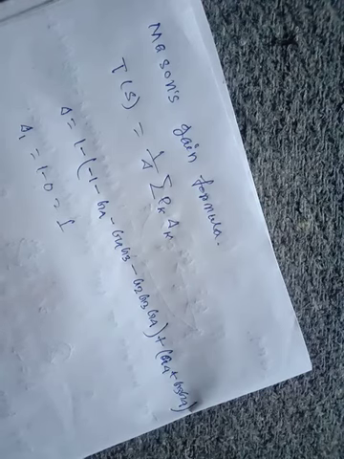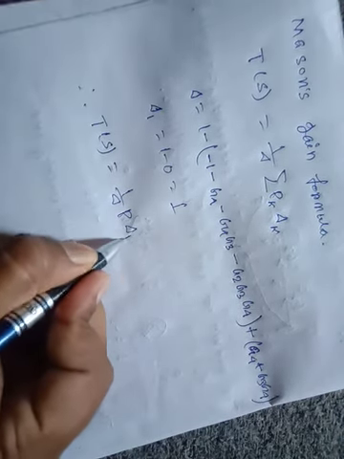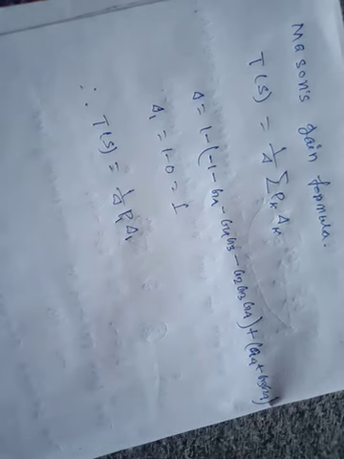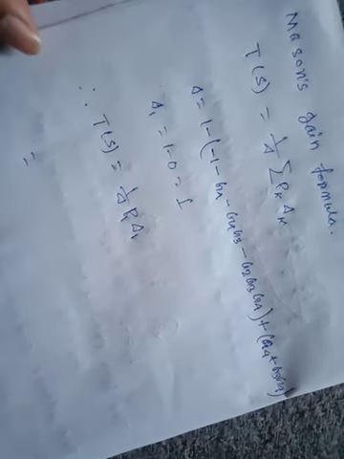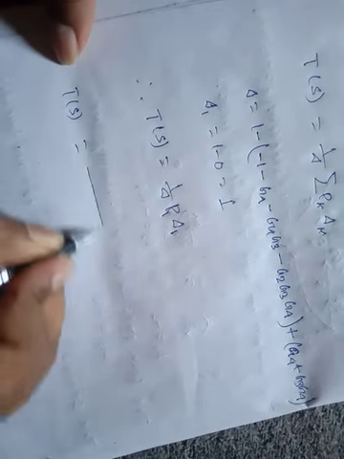Therefore, by the gain formula, T(s) is equal to 1 by delta into P1 delta 1.